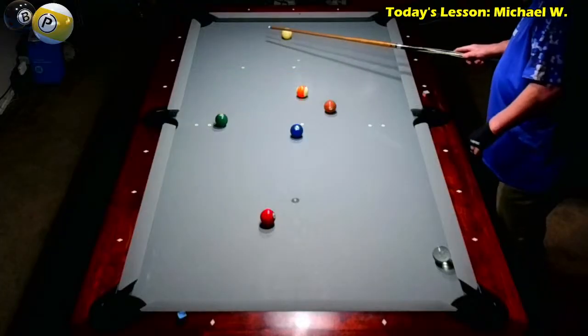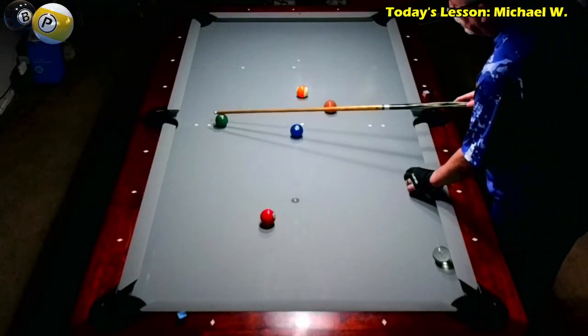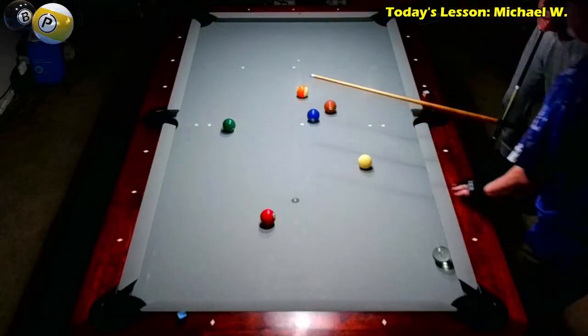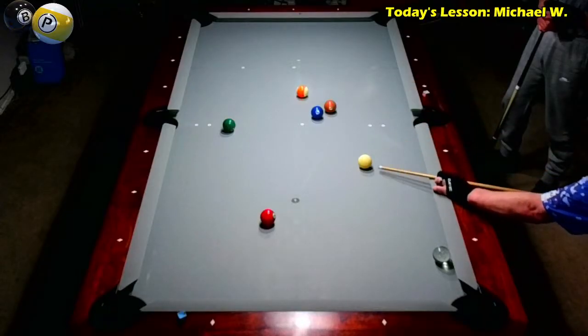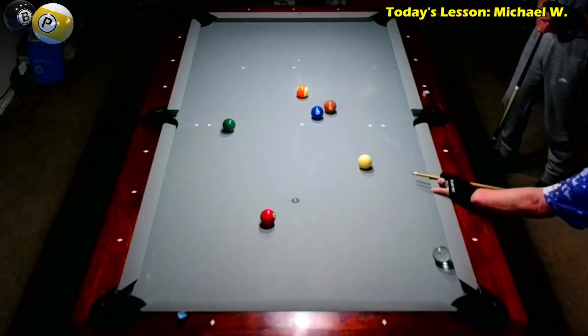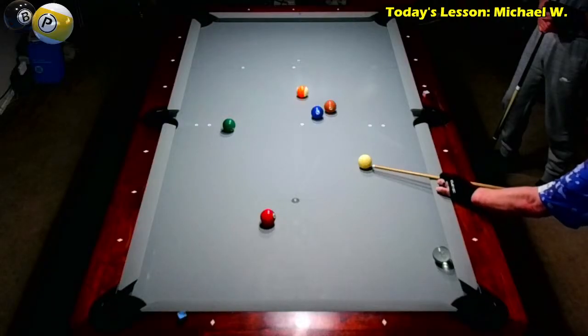Now, if you're one of those people who moves around a lot in your shot, you get down and you're constantly moving around, and you're not going to want to look up because you're not locked in.